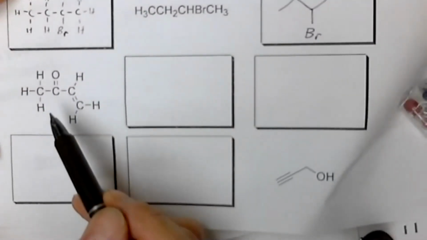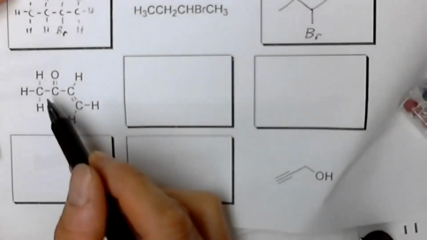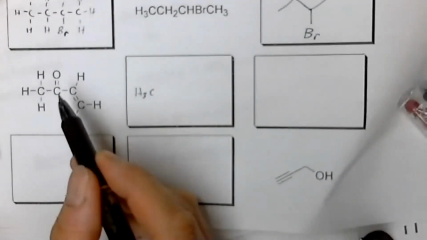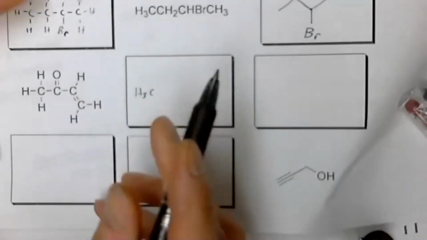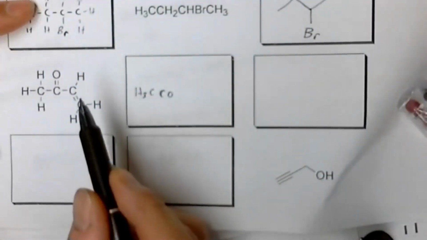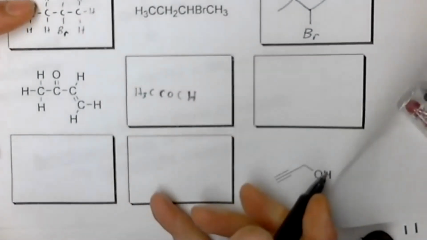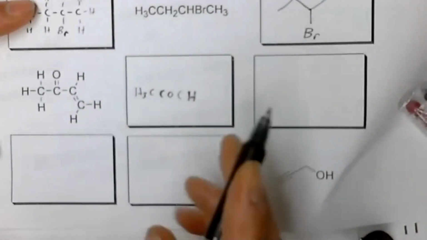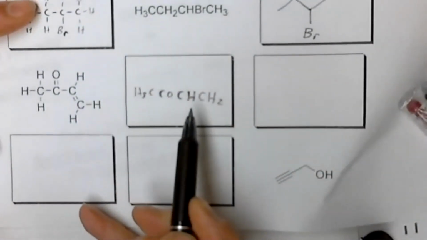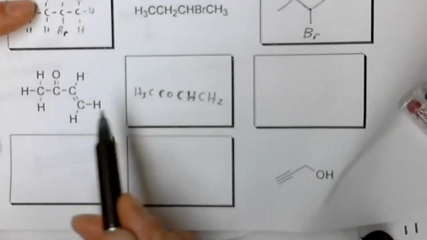Okay, how do we draw the condensed of this? What should I start with? Maybe an H3C. This C double bond O, how should I draw that? Just condensed, it looks like CO, right? Okay, and then CH, and then what else? CH2. CH2. Is that a very illustrative way of drawing the molecule? No, this is much better.